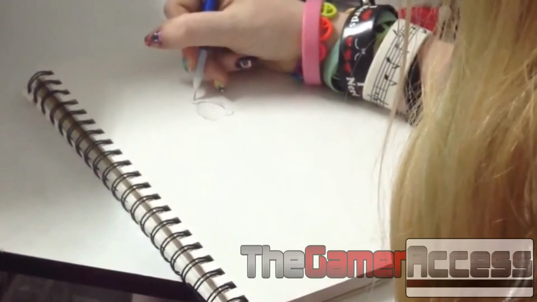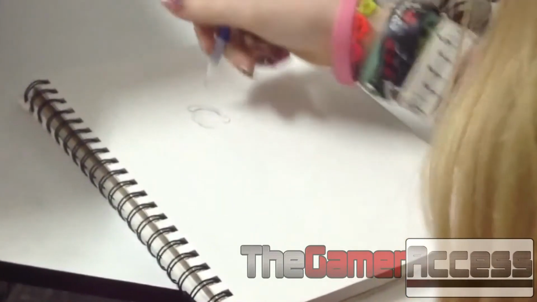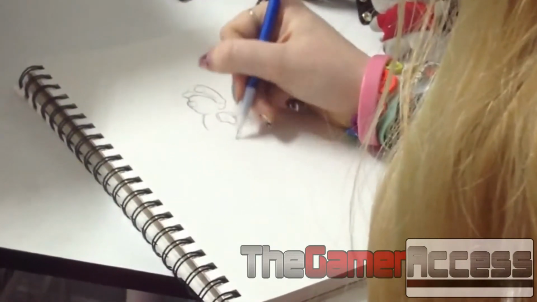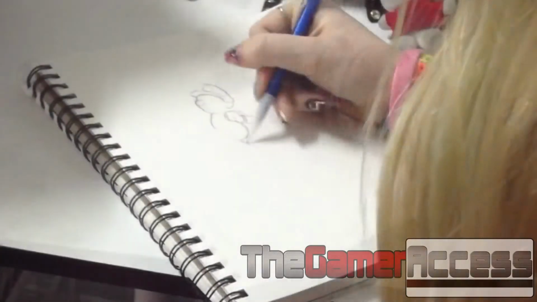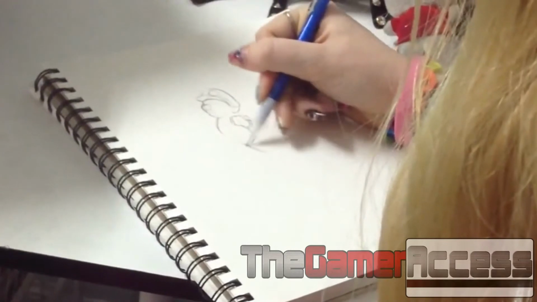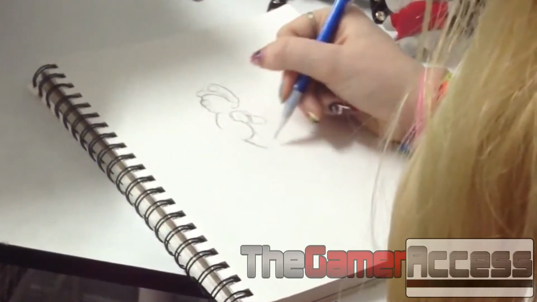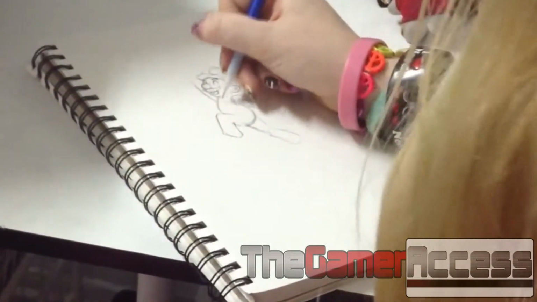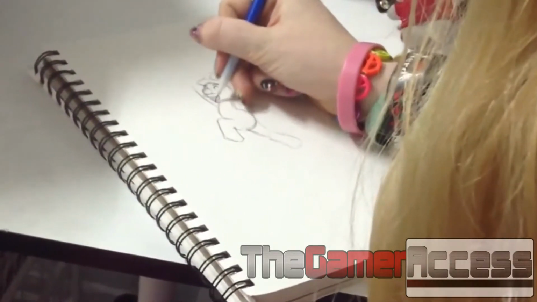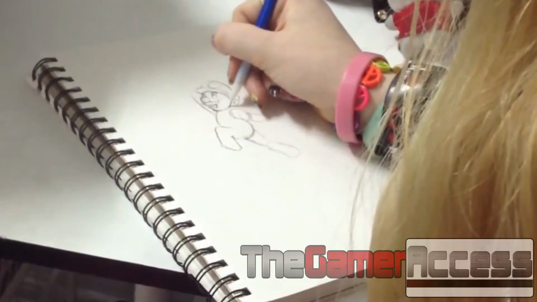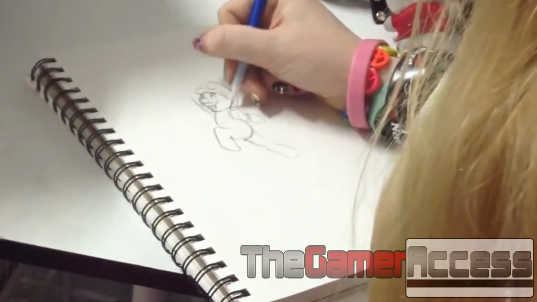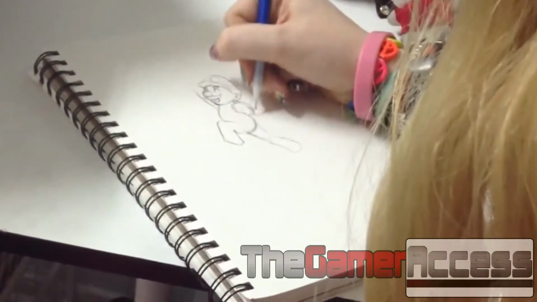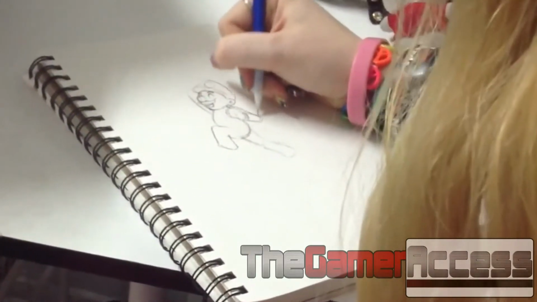So for Mario, it's easy. You just use a lot of circles. You draw a circle for his head, for his nose. His body's pretty circular. The only things that are not really circles are his legs and his arms, and that's really about it. Those are more like cylinders than anything, but you just draw two lines for the legs and the arms and it should be okay. So Mario's a really circular character, and it makes him pretty easy to draw.